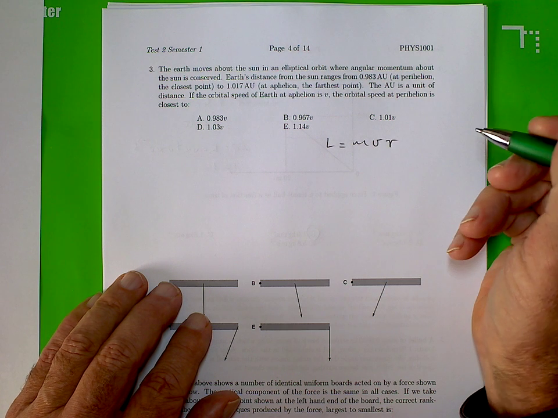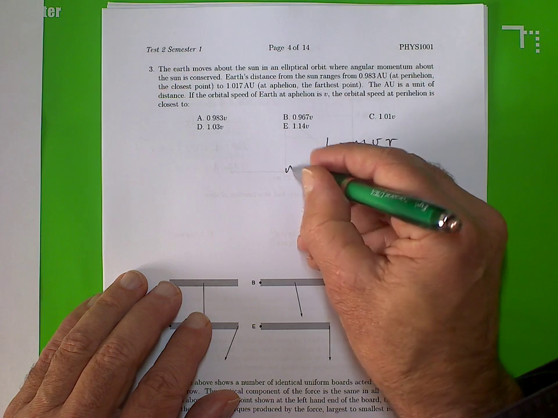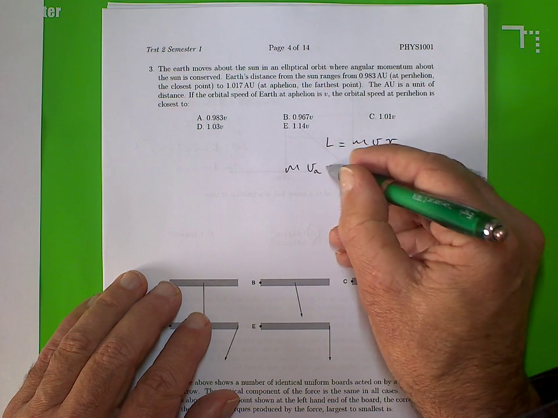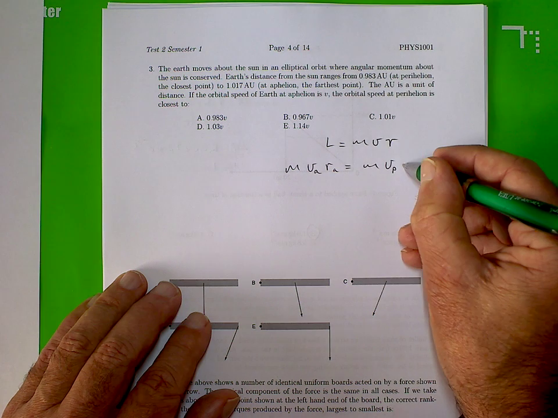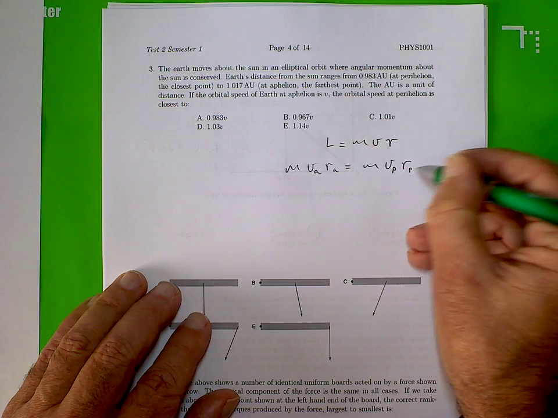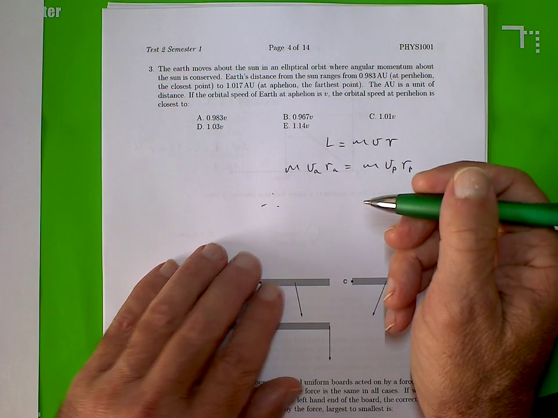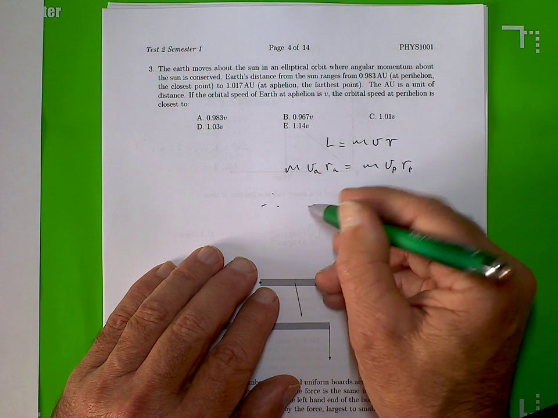Therefore we have mass is going to be the same. V at aphelion times r at aphelion is going to be mass times V at perihelion times r at perihelion. What do we want? The orbital speed at perihelion.